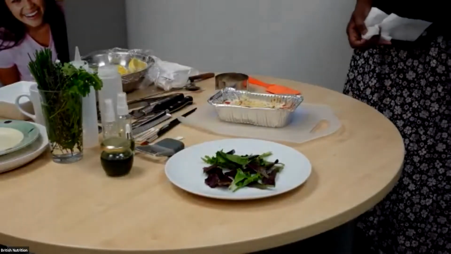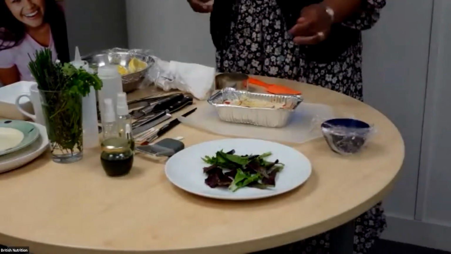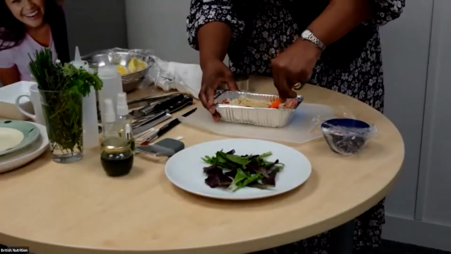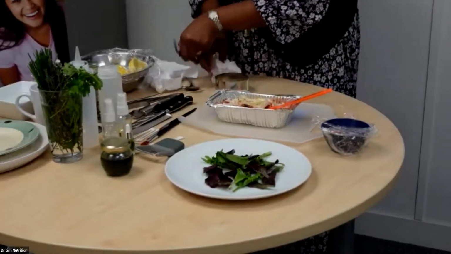And then I've got a couple of tomatoes, my bendy spatula knife, which comes in really, really handy. Take a little section out.